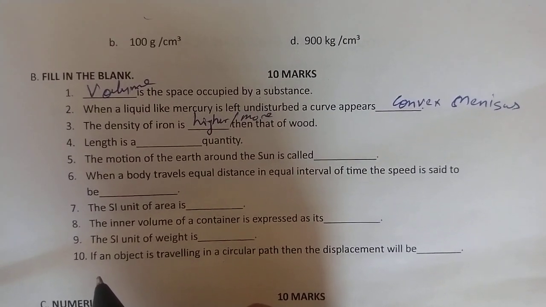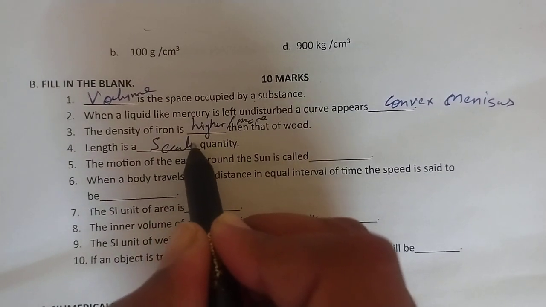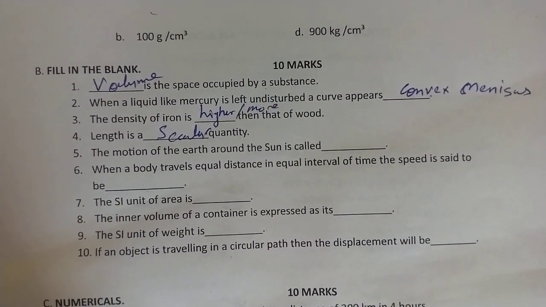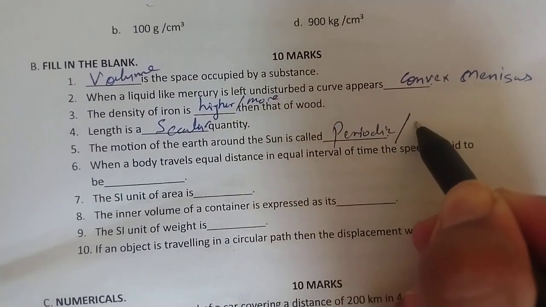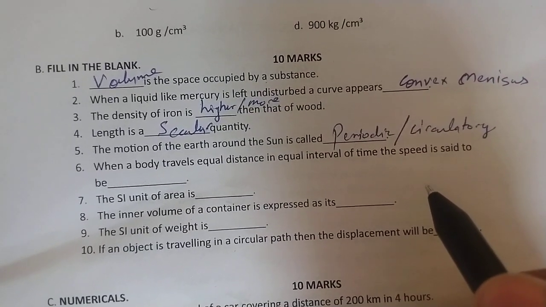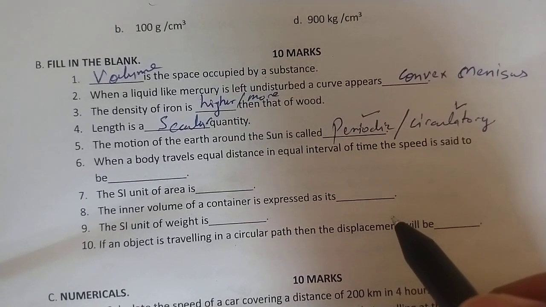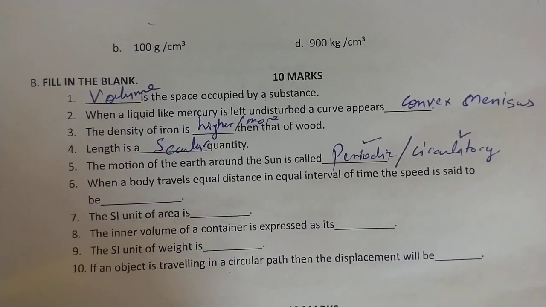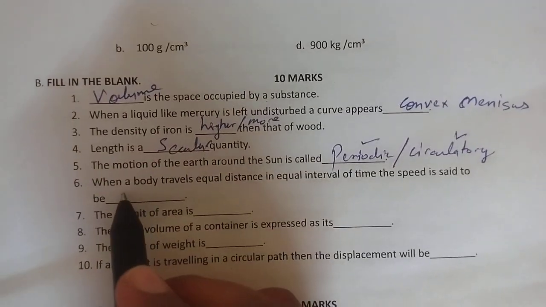Question number 4. Length is a dash quantity. Length is a scalar quantity. It is not a vector quantity. Moving to the next one. The motion of the earth around the sun can be called periodic motion, or it can be called circulatory motion. If you have written both the answers, you will get marks. Periodic is also right, and circulatory also is right. Moving to the sixth one. When a body travels equal distance in equal interval of time, the speed is said to be uniform.